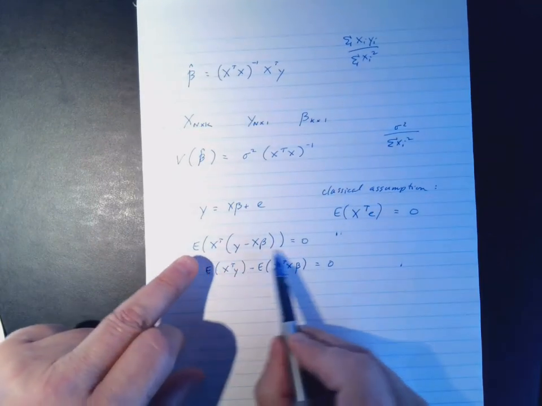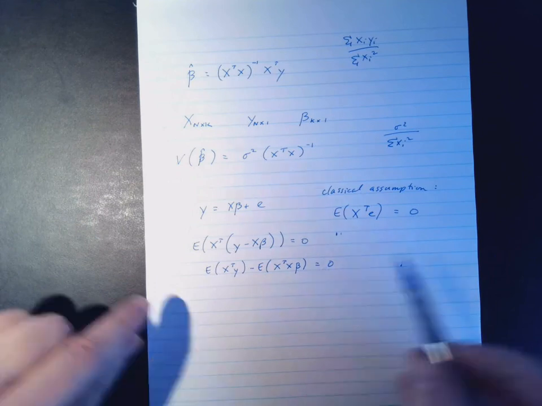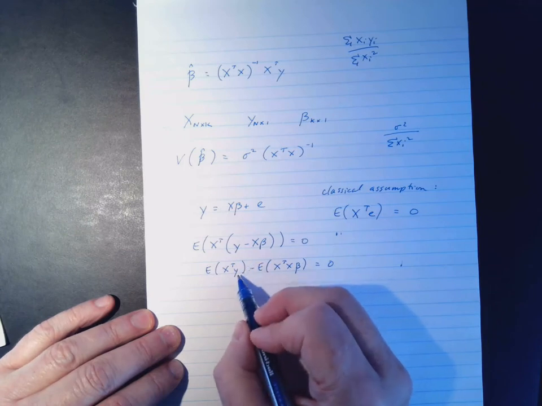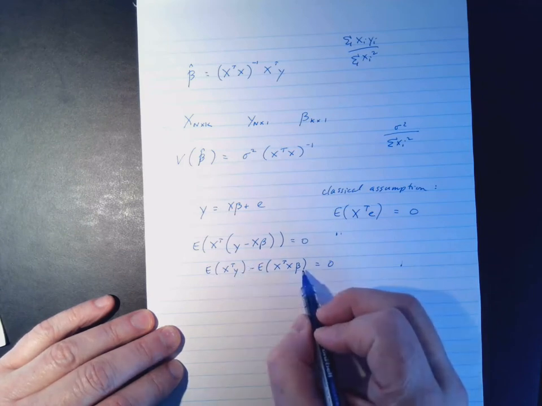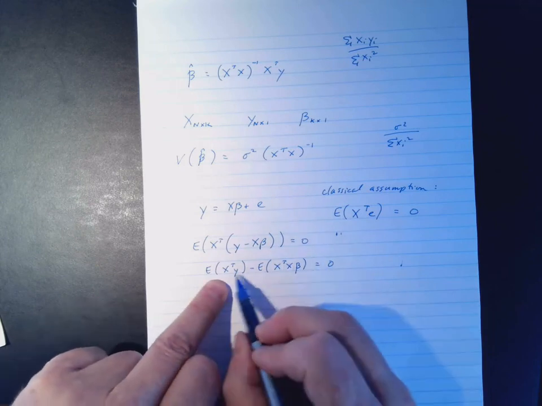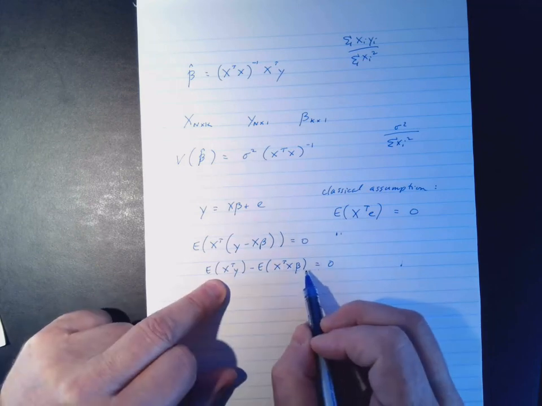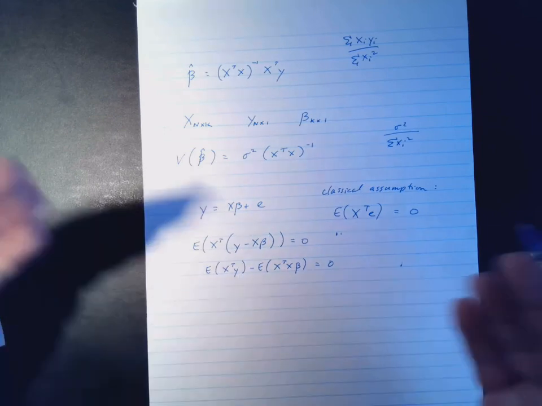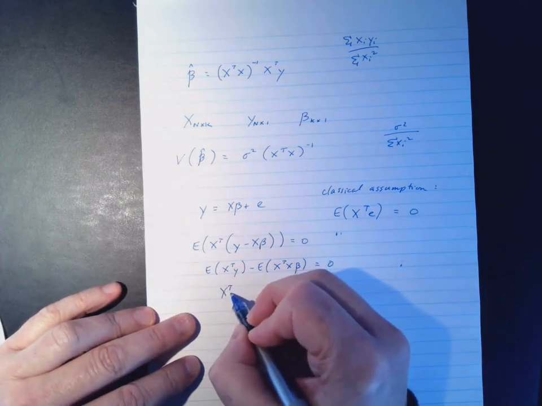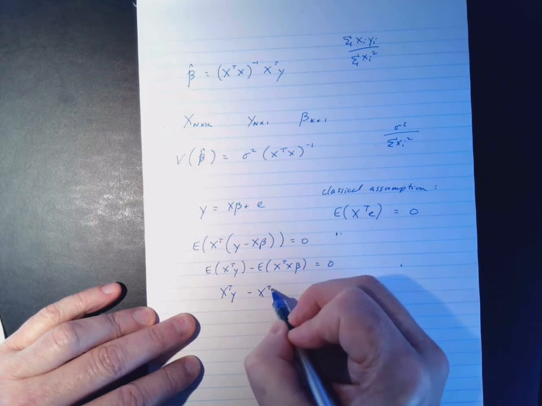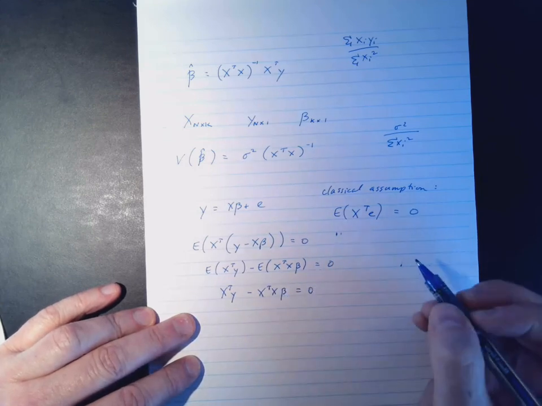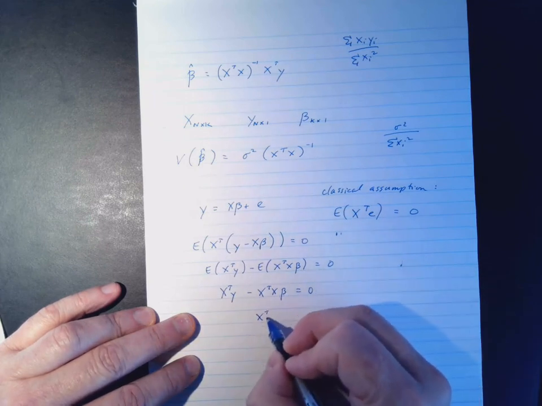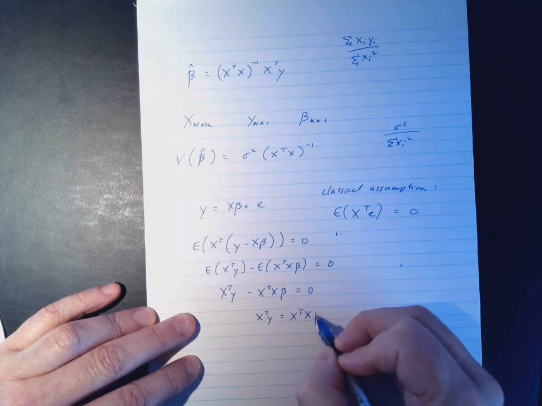And you'll notice that a lot of these operations just start to look like regular algebra that you do with simple variables. I can drop the expectations here because we are working with variables where the expectation is its own value. So that means X transpose y minus X transpose X beta equals 0. So now if I take this over to this side, I have X transpose y equals X transpose X beta.